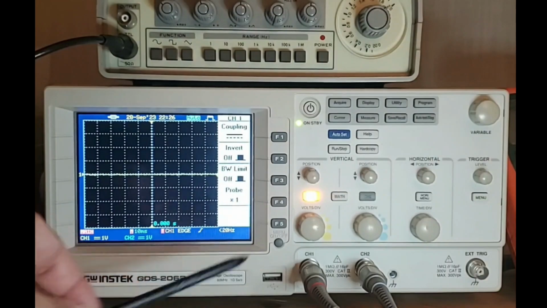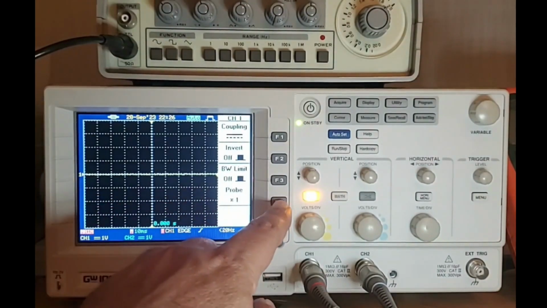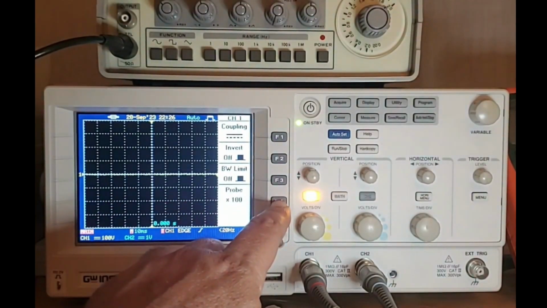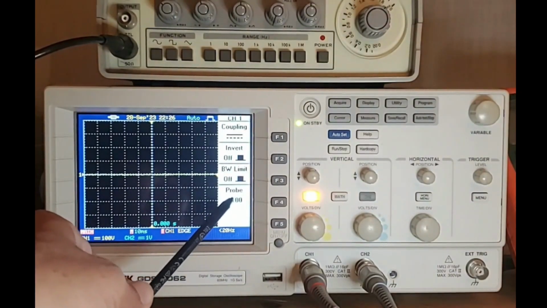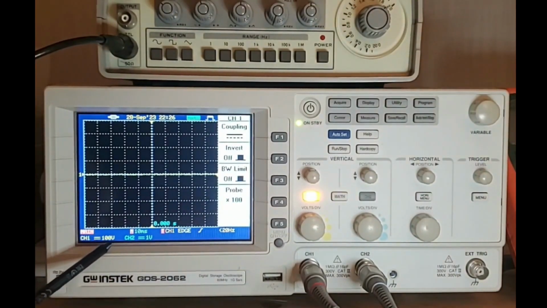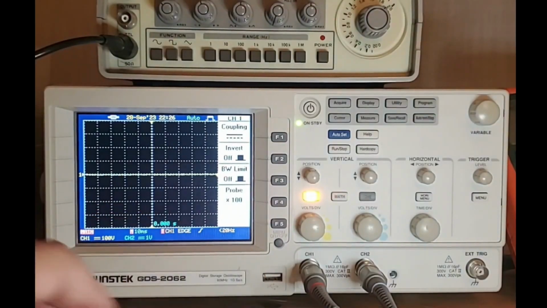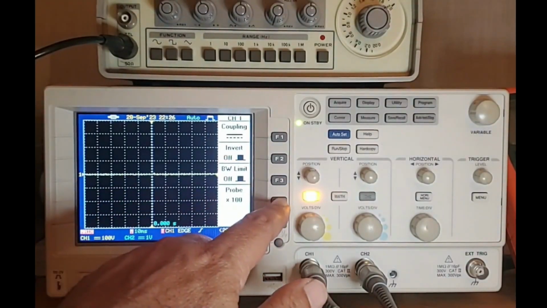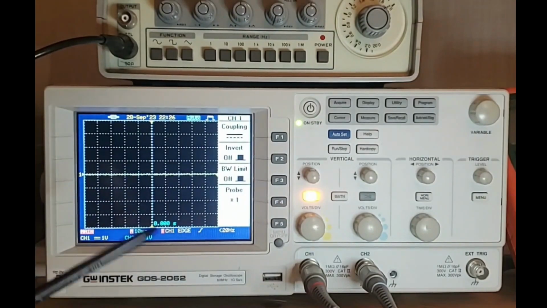The final option is the probe multiplying factor. Here it is 1. You can use 10 or 100. So for example, now I have a probe multiplied by 100, and you see my original volts per division was 1 volt, but if I use this, it will show that this is 100 volts. So this is just a multiplying factor, and we will discuss that shortly. I will keep it at 1 for now.